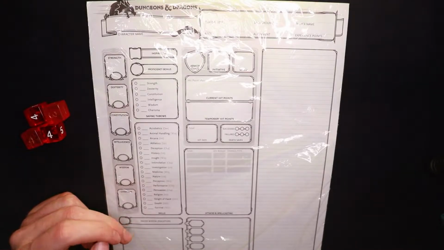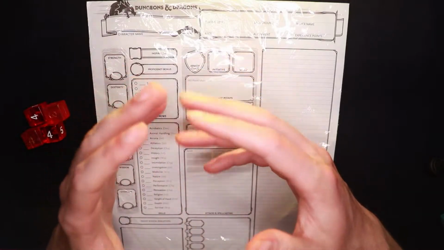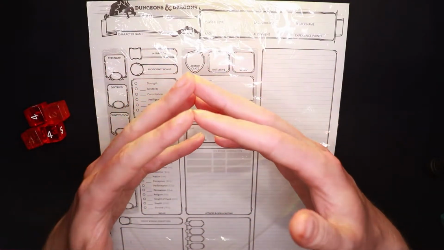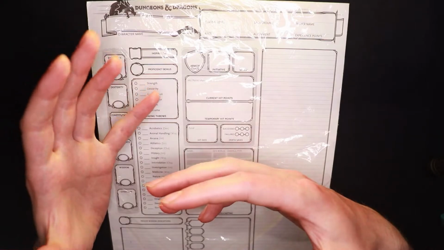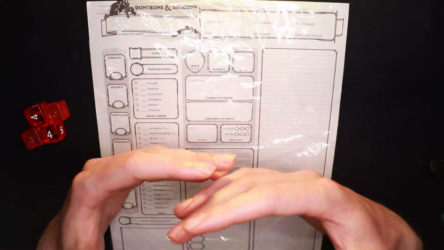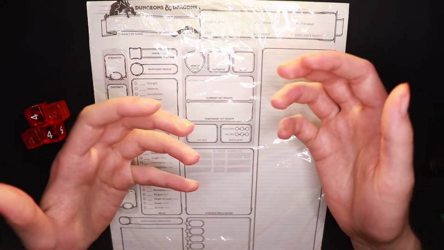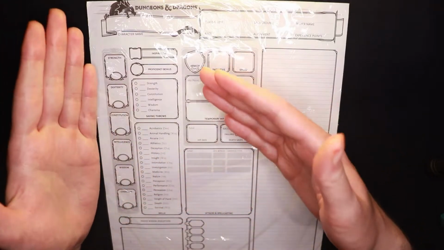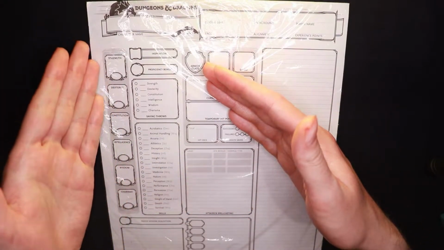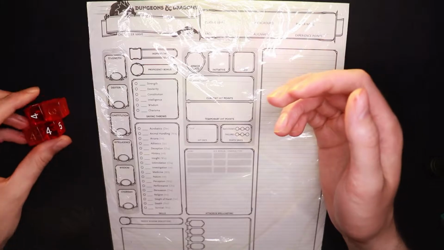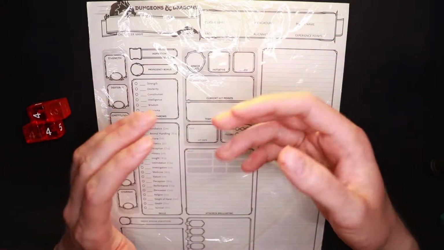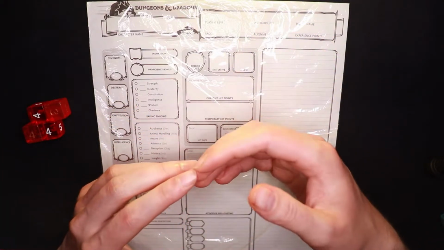So chapter 2, page 17 will be the races. Now, when you choose a race, what you should think about is how it will complement your class. Different classes do different things and use different key abilities, key statistics. So your race should complement that.